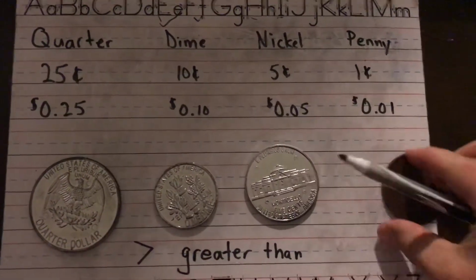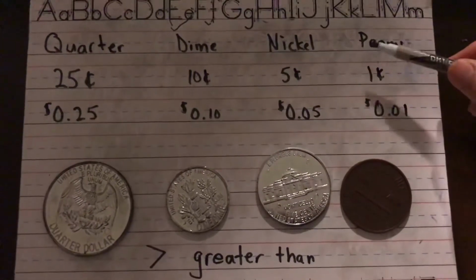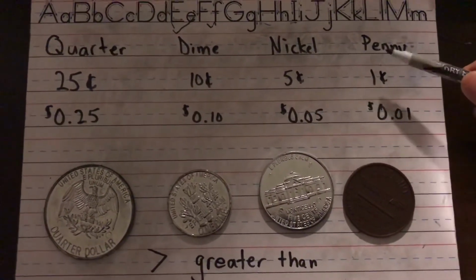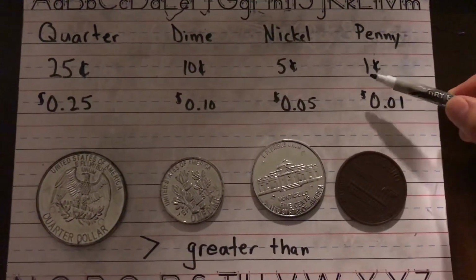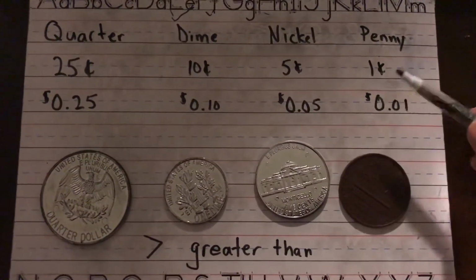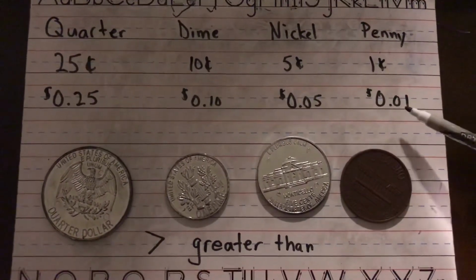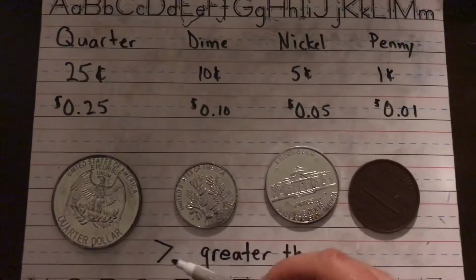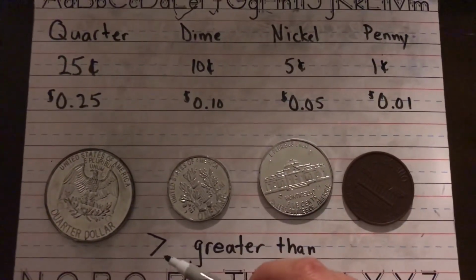And lastly, we have the smallest of our American currency, the penny. The penny, and you can look at both sides of our penny. There's the head and the tail. Penny is P-E-N-N-Y, and is worth 1 cent. So the number 1 with our cent sign, or with our dollar sign, $0.01.